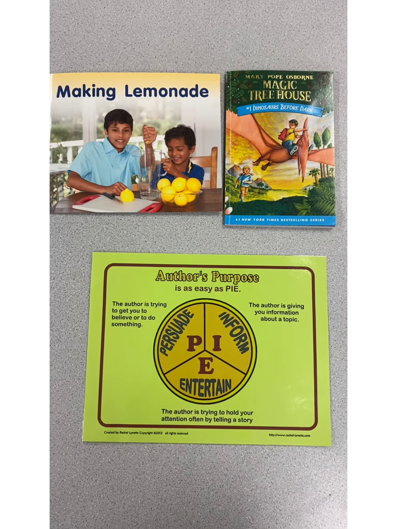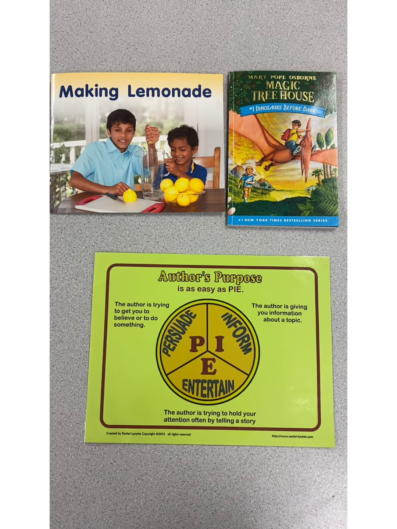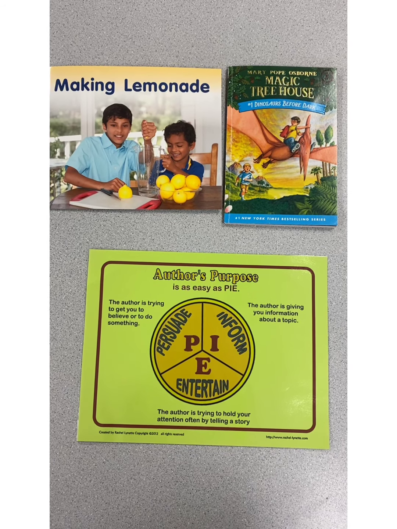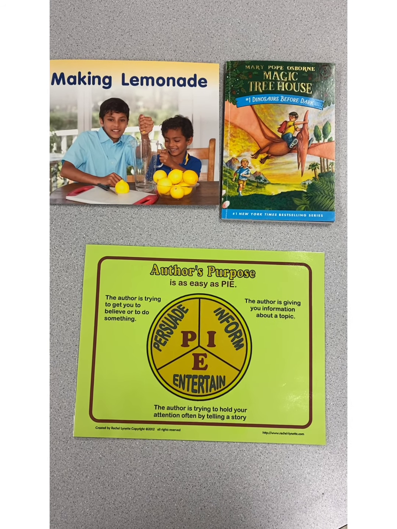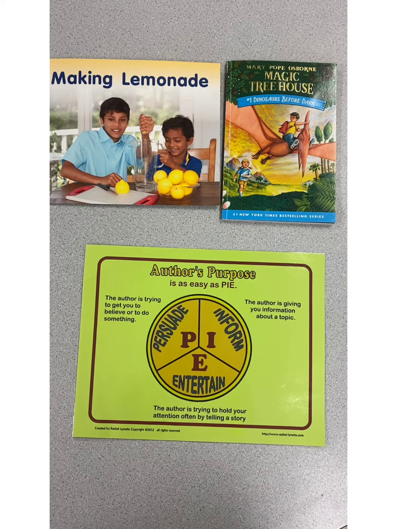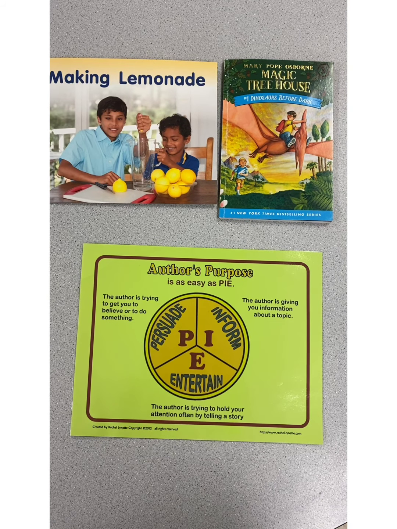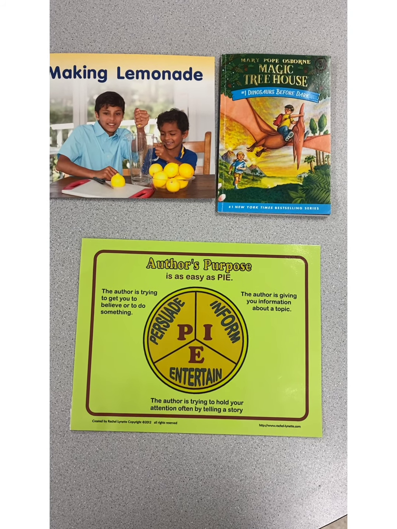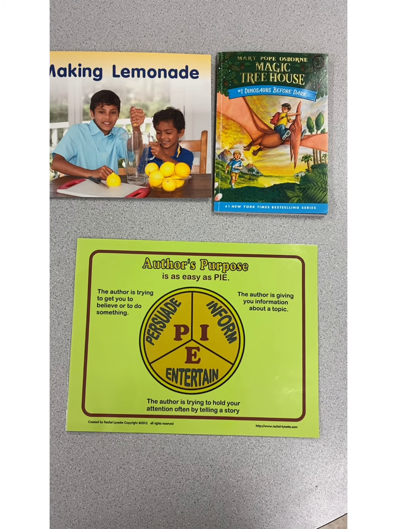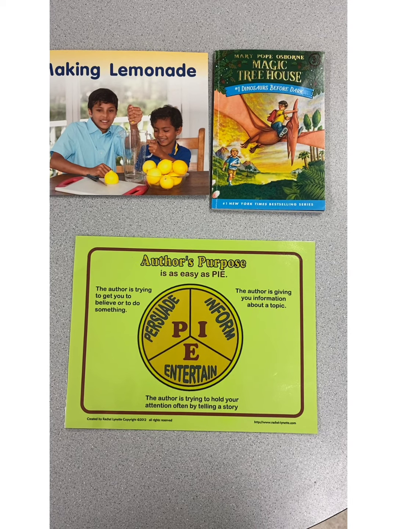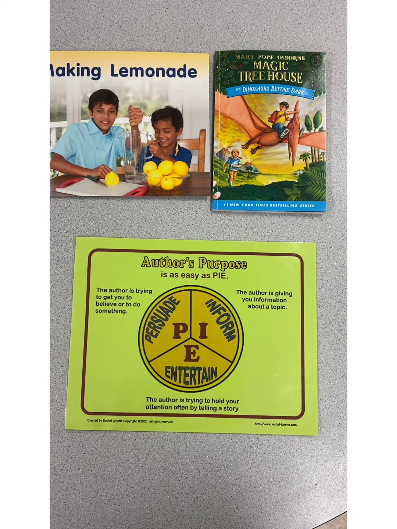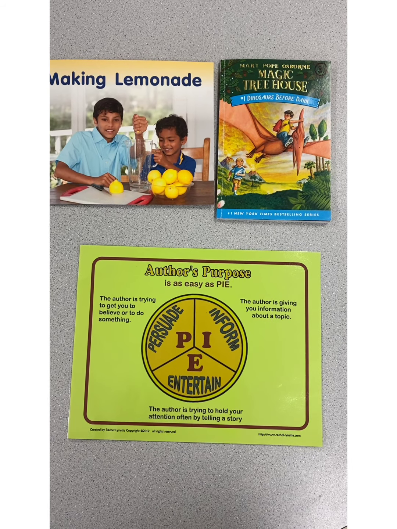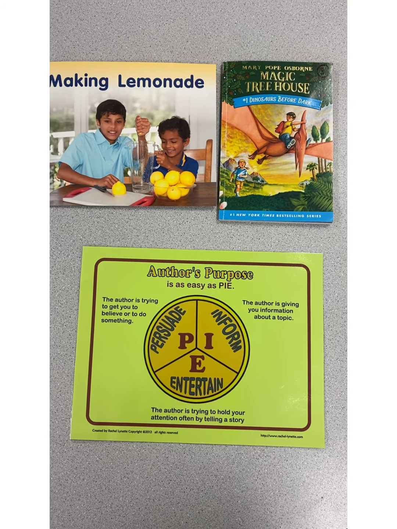All right, so today I'm going to talk a little bit about author's purpose. Author's purpose is as easy as P.I.E. P stands for persuade, when the author is trying to get you to believe or to do something. Then I is to inform. The author is giving you information about a topic. And then E for entertain. The author is trying to hold your attention, often by telling a story.